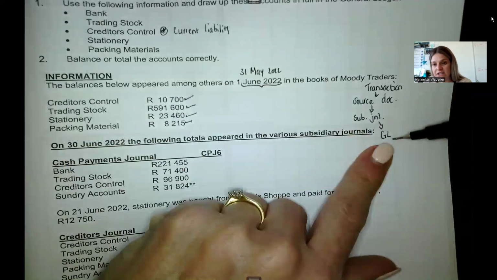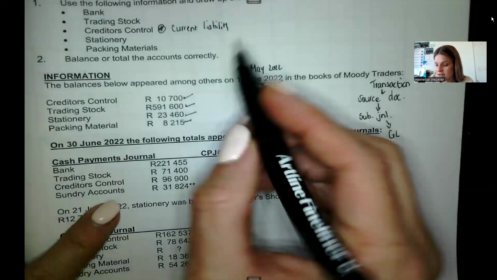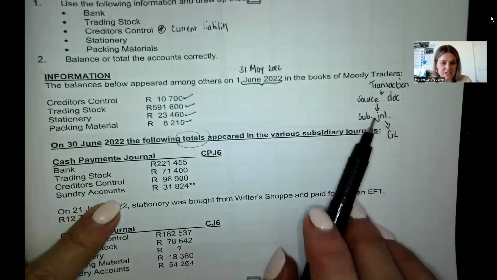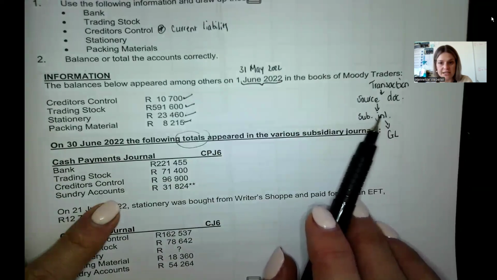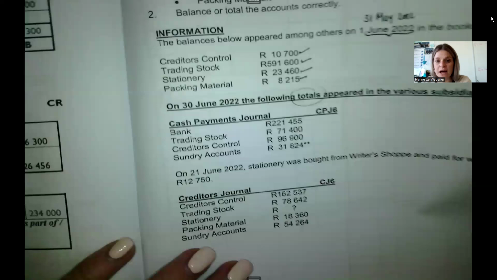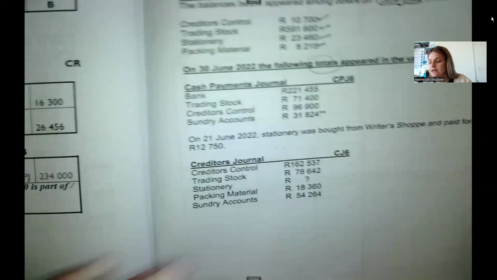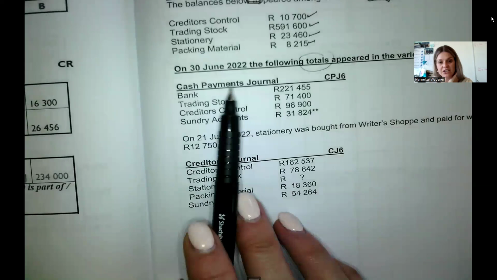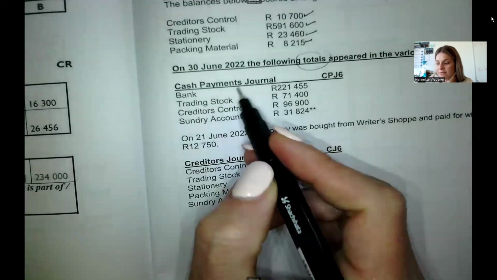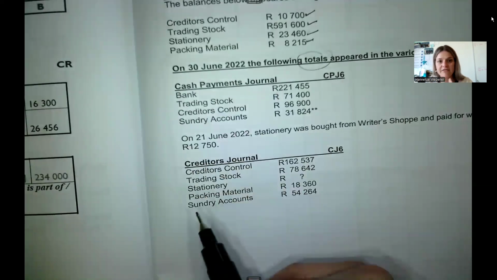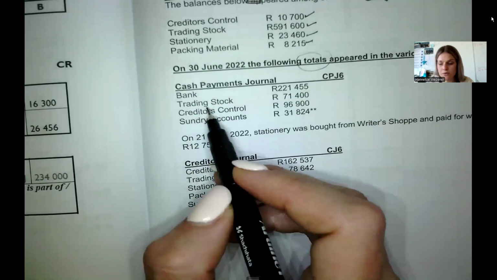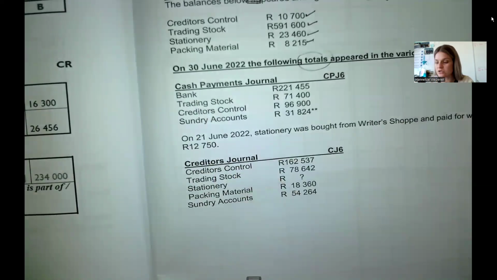So in your general ledger, you only want to see totals. You don't want to see all of these transactions again, because if you want to see all of these transactions, you will go to your subsidiary journal. So that's why we only give you totals like this. So it means that in the CPJ, you made payments. If I make payments, it means that I have less money, and money is bank account. Because remember, you're working with your wallet here, the business's wallet.